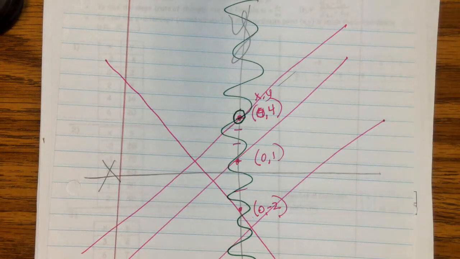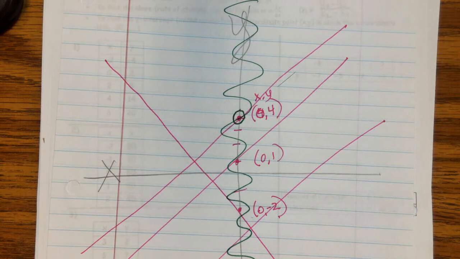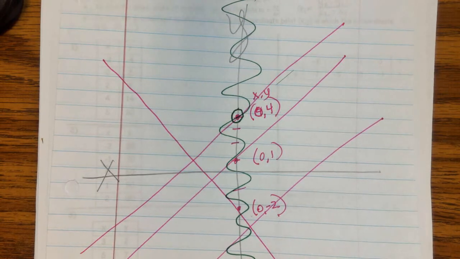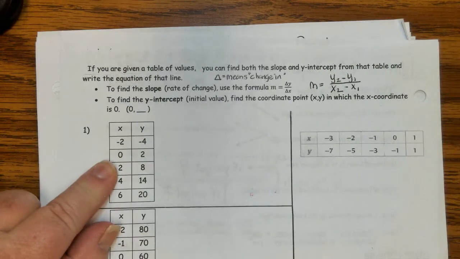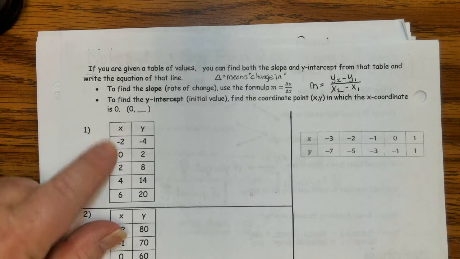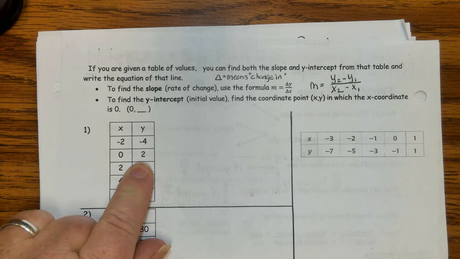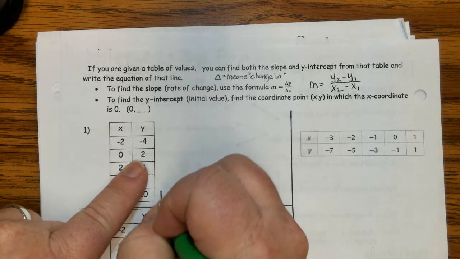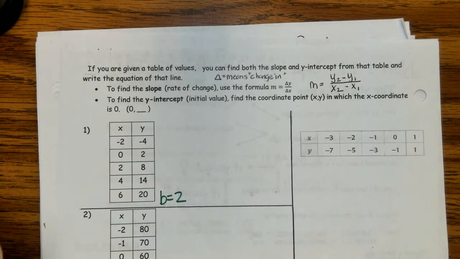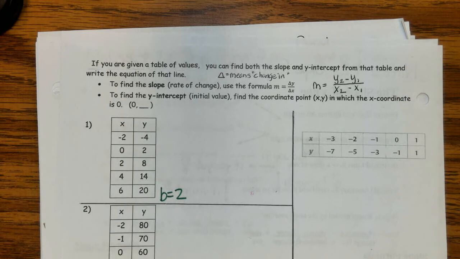So to find your y-intercept, x has to be 0. So if you've got a table, the easiest thing to do is if you have 0 for x, the y-intercept must be at 2. So all you got to do is b is equal to 2. Y-intercept, b is equal to 2.